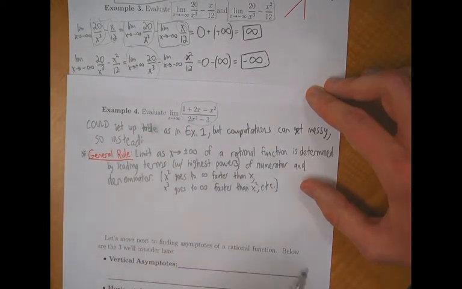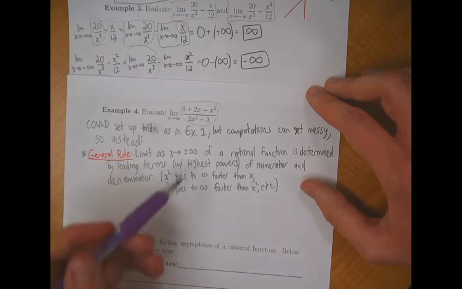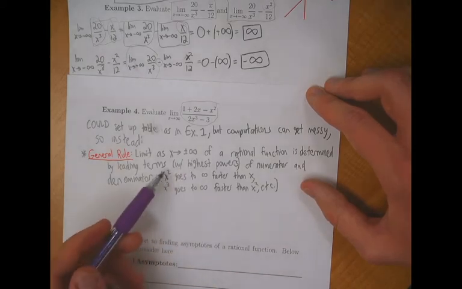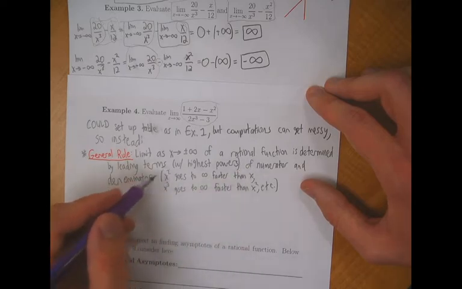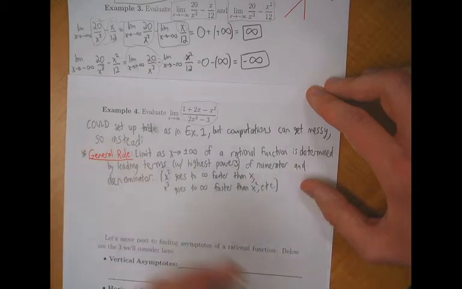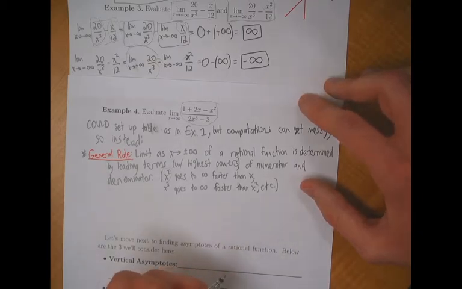So the reason why we consider the highest powers here is that if we have, say, an x squared and x, well, x squared is going to go to infinity faster, so we focus more on the leading term, the one with the highest power, because ultimately the one with the highest power is what's going to be going to infinity the fastest.